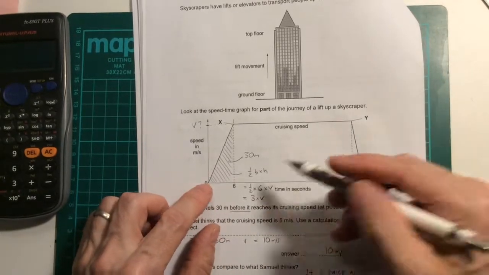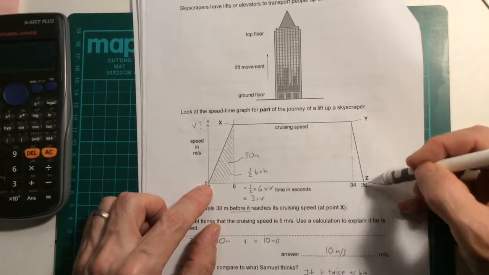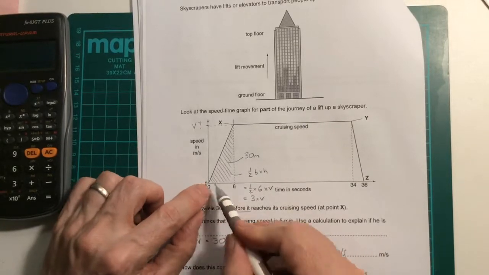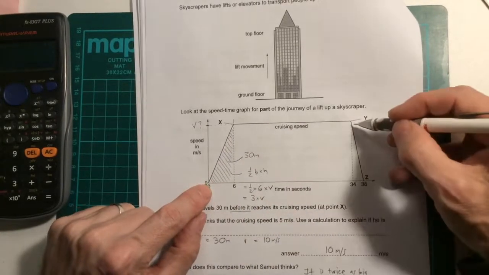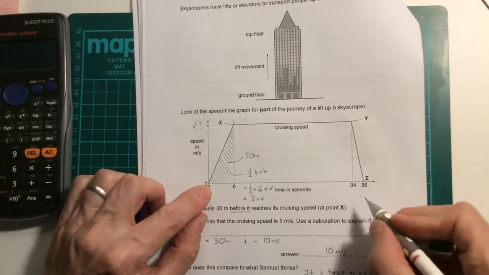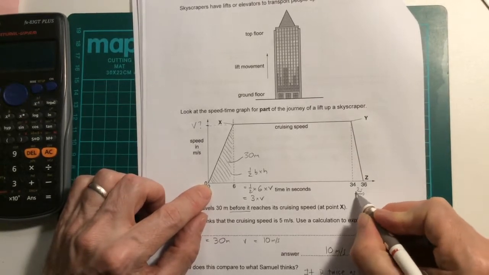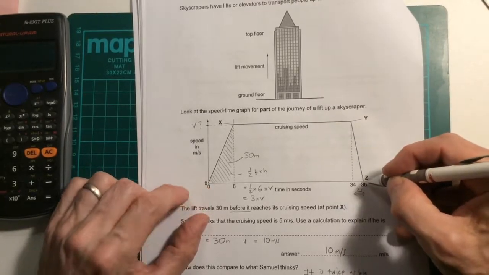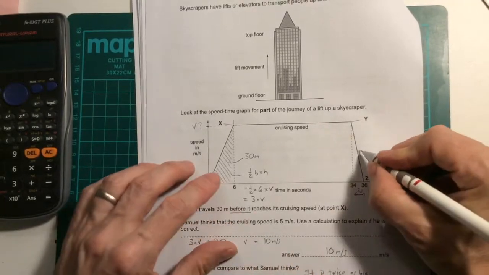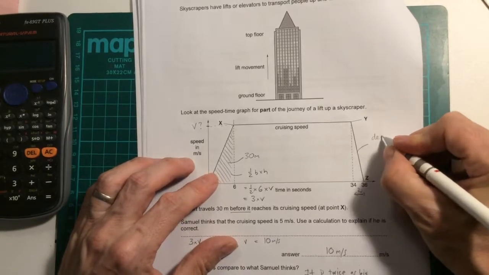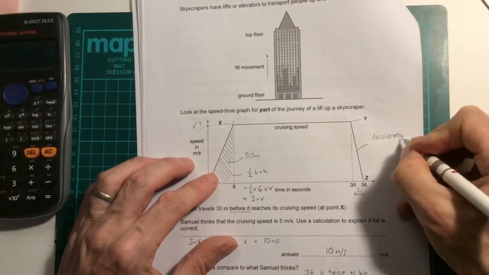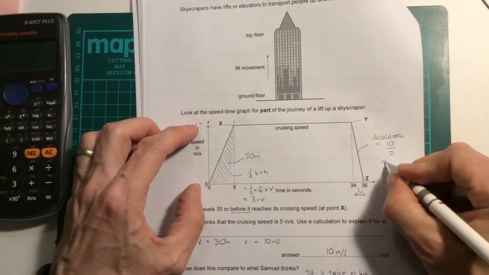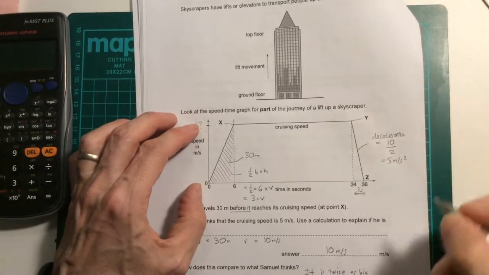And that's one obvious difference. This one it's speeding up. This one it is slowing down. This one it takes 6 seconds to change speed up to 10. This one takes just 2 seconds, from 34 to 36. It takes 2 seconds to slow down from 10 meters a second to 0. So here the deceleration is the change in velocity, which is 10, divided by 2, which is 5 meters per second squared.